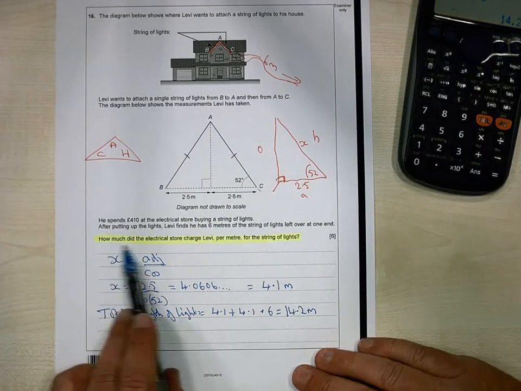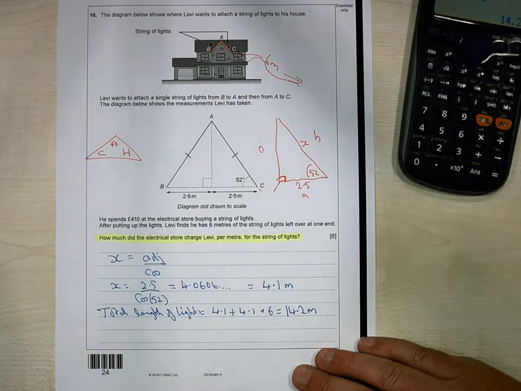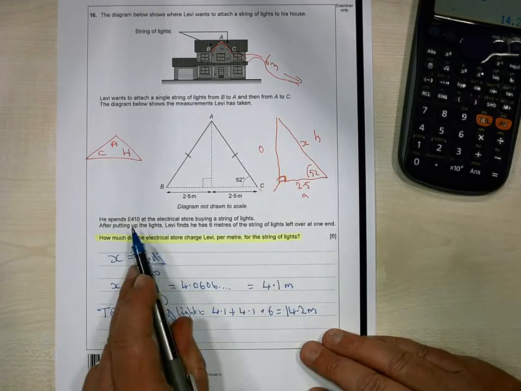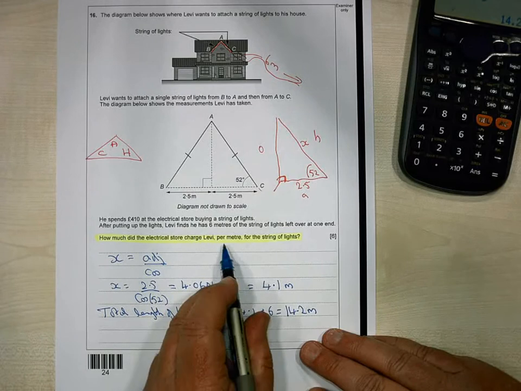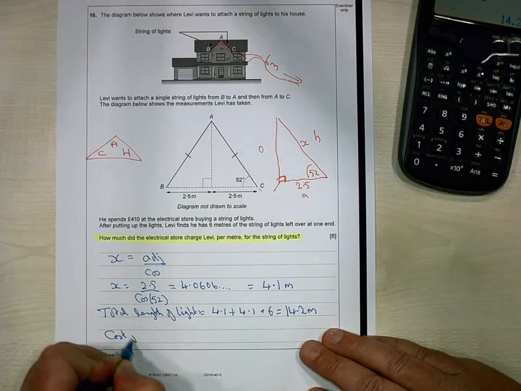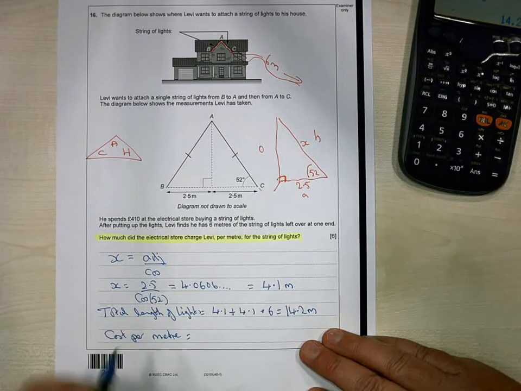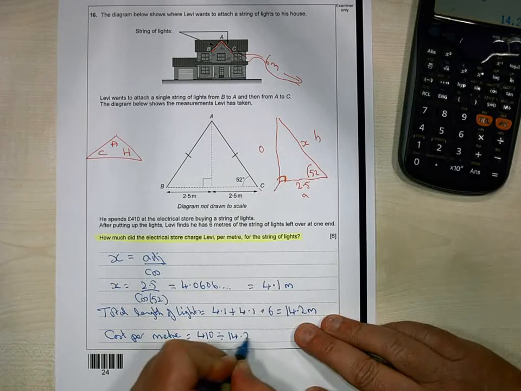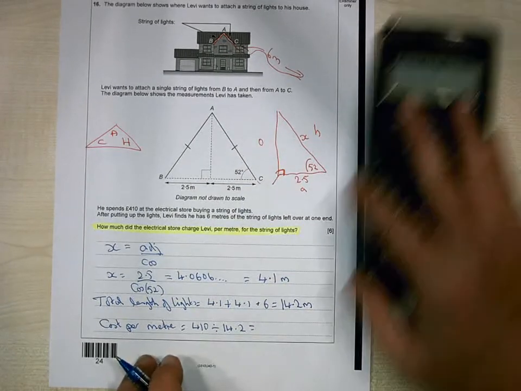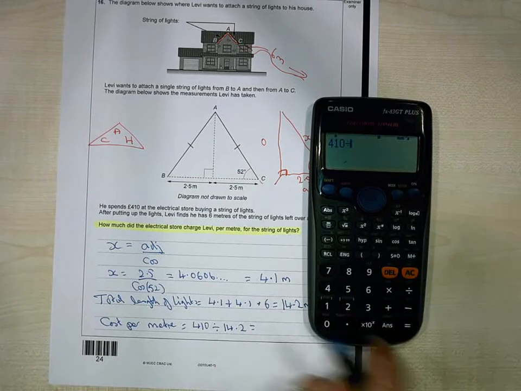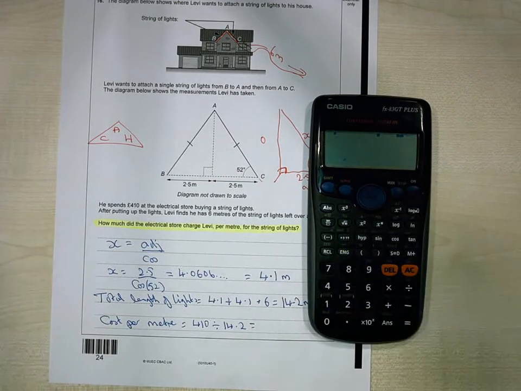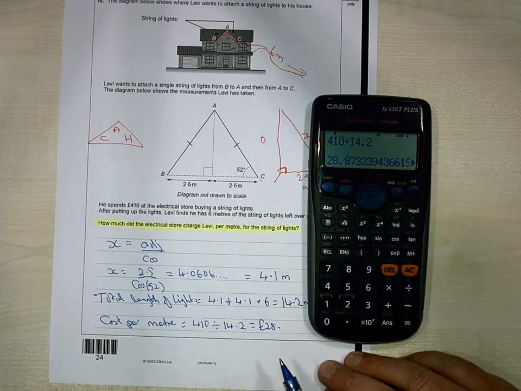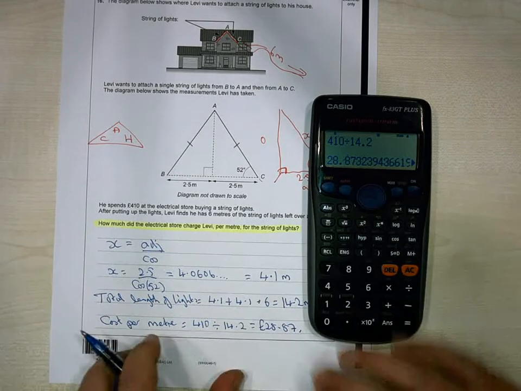Has that answered the question? How much did he charge Levi? No, it doesn't answer the question. So I know he's bought 14.2 meters of lights and they cost him £410. So to work it out per meter, I need to divide the £410 by the length that he bought. So 410 divided by 14.2, £28, and for my answer there, 87 pence.